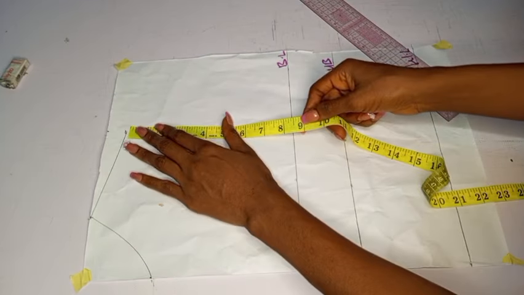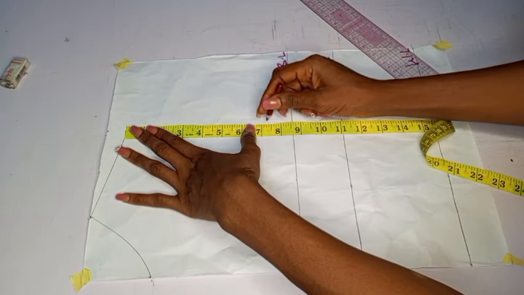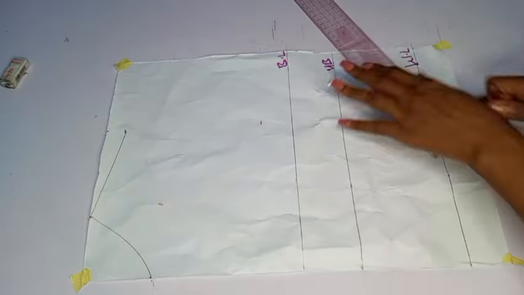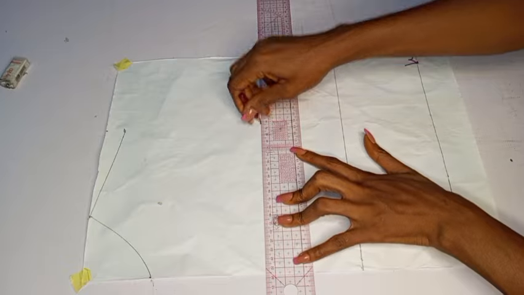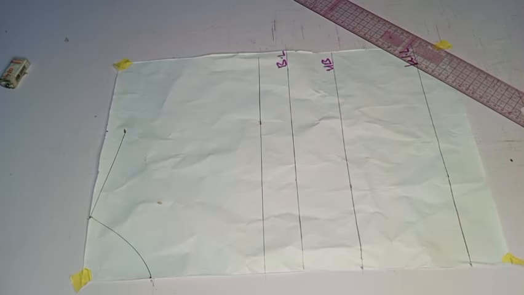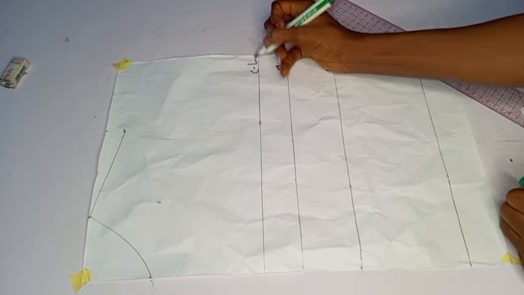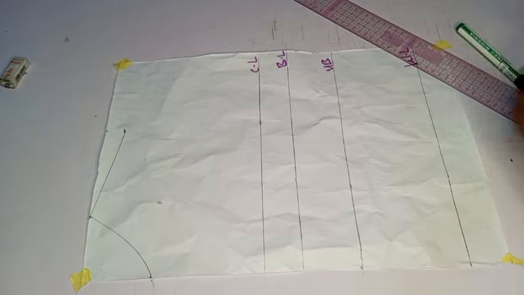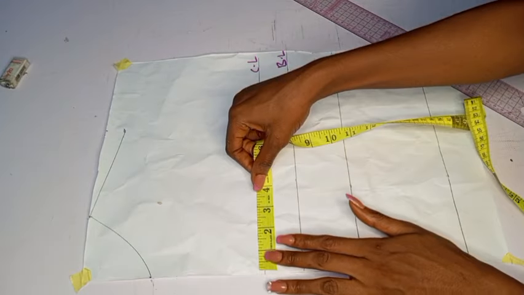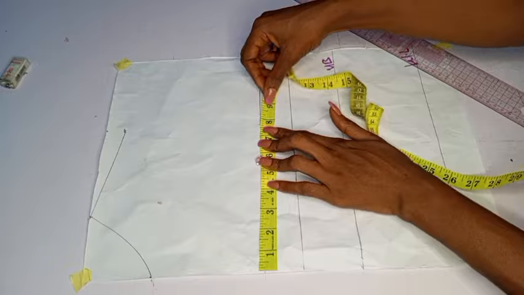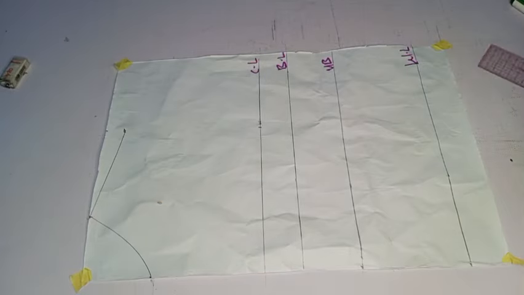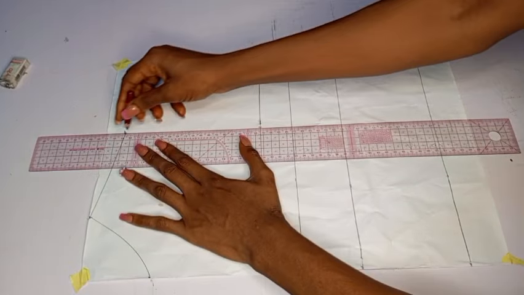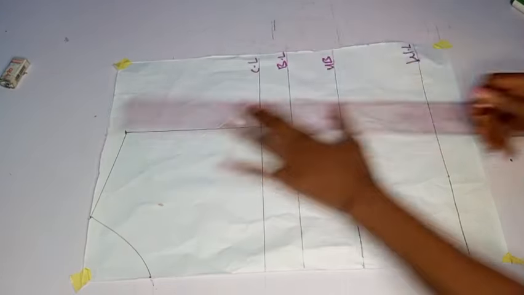The next thing is to mark our chest line. To get our chest line, divide your bust by 6, then add 1.5 inches. I got 7, and then I will extend that point across. Then on my chest line I'm going to impute my shoulder measurement to have a straight line from up. I'll mark my shoulder measurement on the chest line. I'll connect from the shoulder slant all the way to the point we just marked on the chest line.